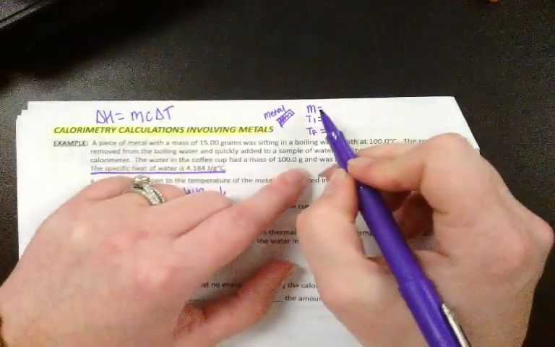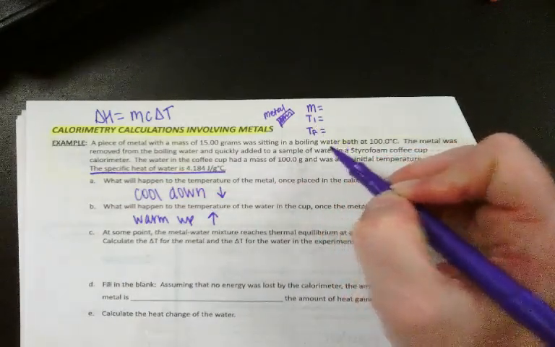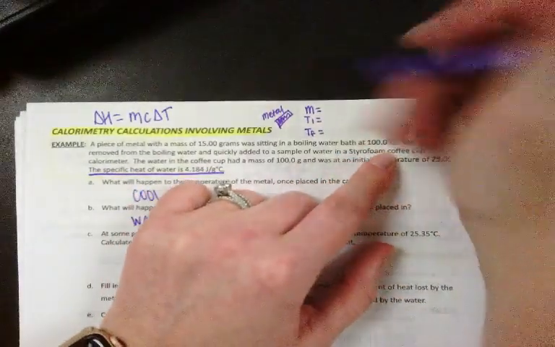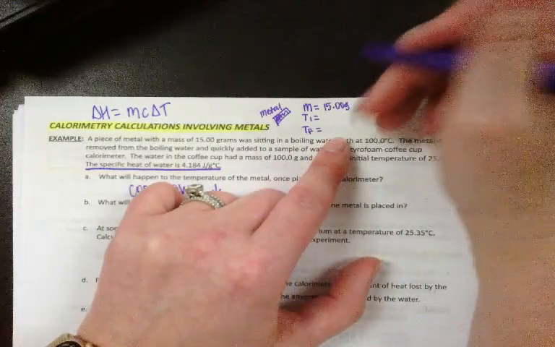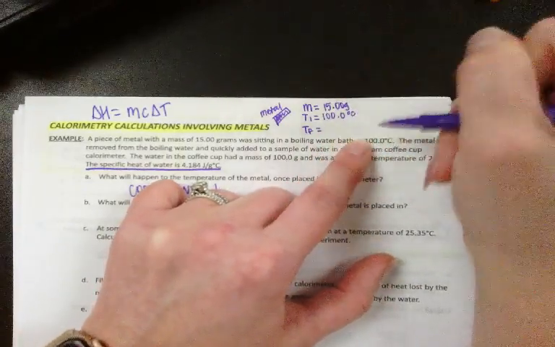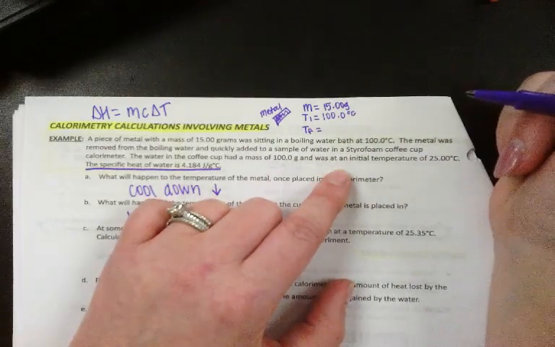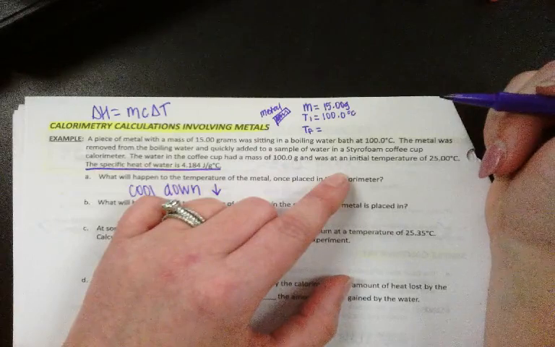So I have metal, T initial, and then T final. Okay? So what was our weight of our metal? What was our initial temperature? 100 degrees Celsius. And then what was our final temperature? What was it?